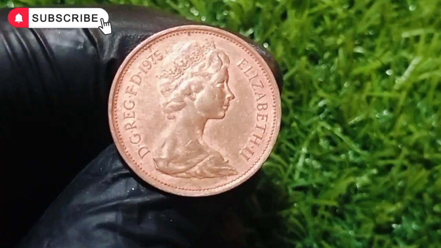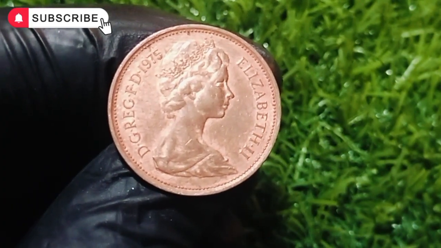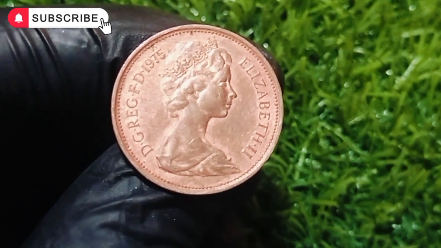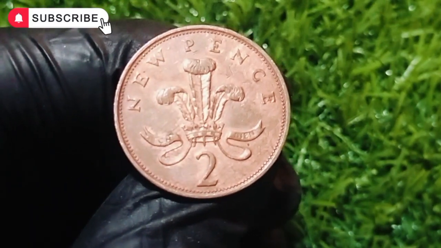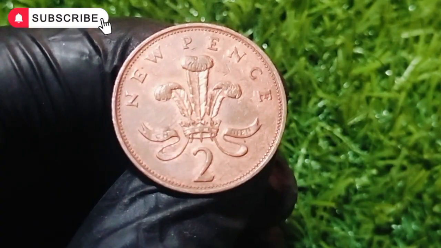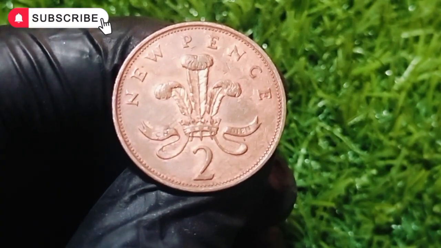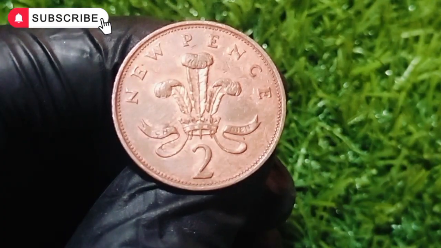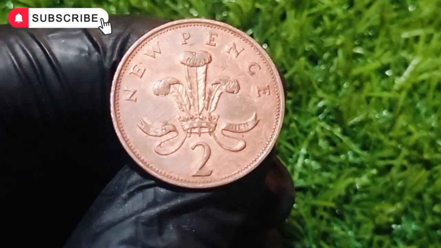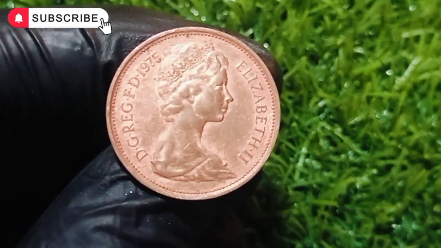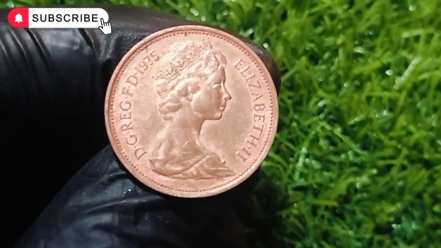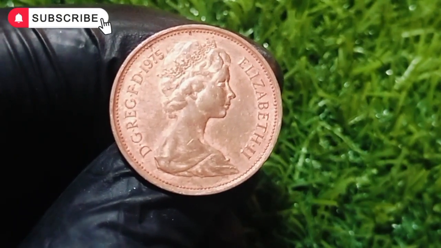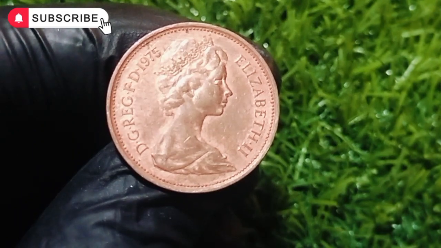The metal composition of the 1975 2 pence coin is bronze, consisting of 97% copper, 2.5% zinc, and 0.5% tin. This gives the coin its distinctive reddish-brown color and weighty feel. The specifications of the coin include a diameter of 25.91 millimeters, a weight of 7.12 grams, and a thickness of 1.85 millimeters, with a plain edge. These specifications remained standard for all 2 pence coins until 1992, when the Royal Mint switched to copper-plated steel due to the rising cost of bronze.